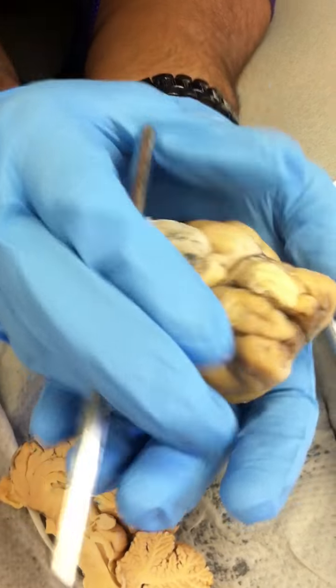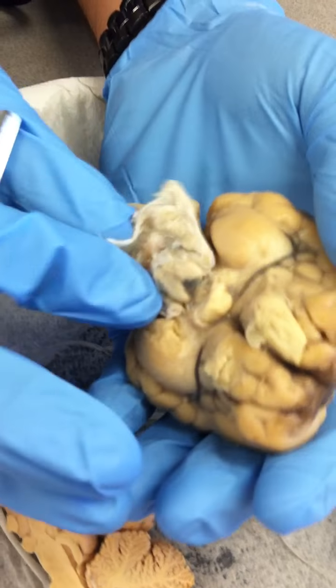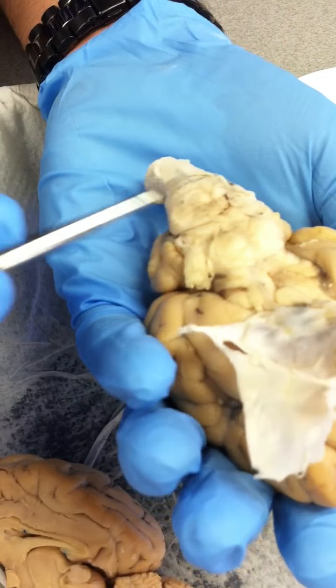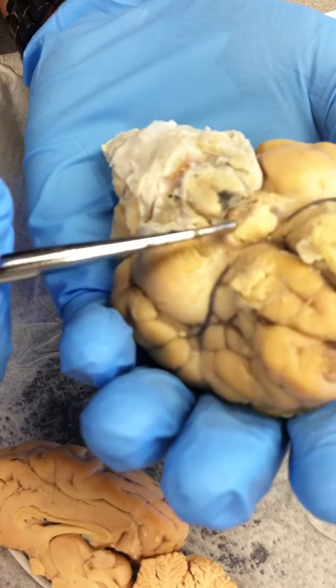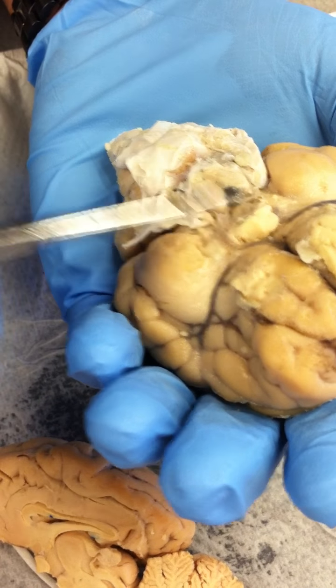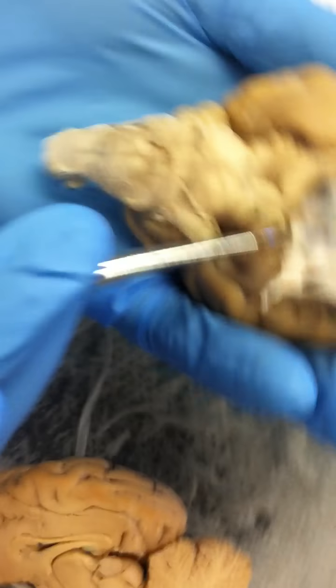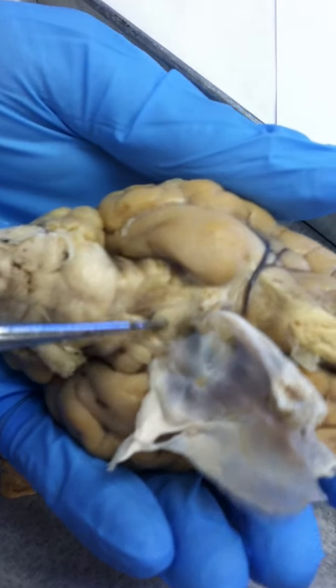So mammillary body, you guys know that or no? Here's the cerebrum. The mammillary body is right over here. Hold on, this thing is covering it. Here's the lateral ventricle. There's typically a little piece of tissue covering the lateral ventricle. The mammillary body is right here.